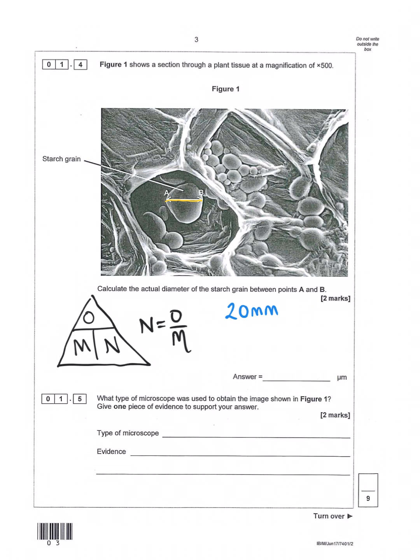We then divide that by our magnification, which is provided in the question, so 500. If we pop that in the calculator, we get 0.04. But importantly, this is still in millimetres, but we're asked for our answer in micrometers. To convert from millimetres to micrometers, we need to times by 1000, making our final answer 40 micrometers.